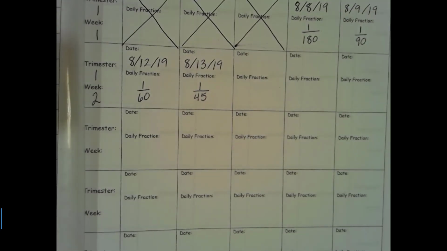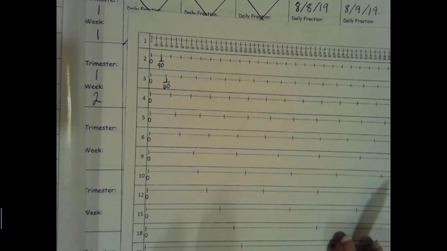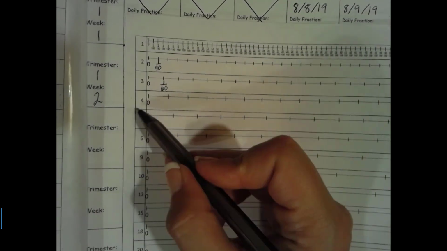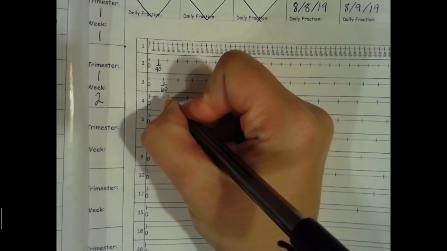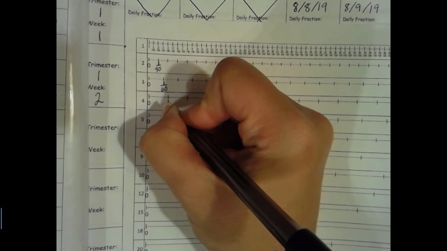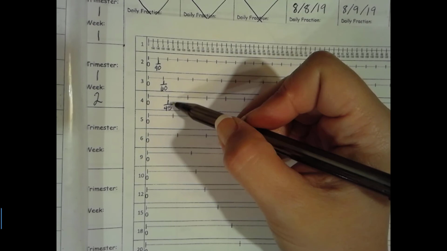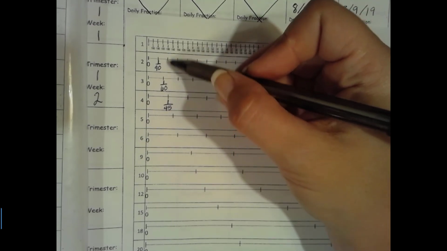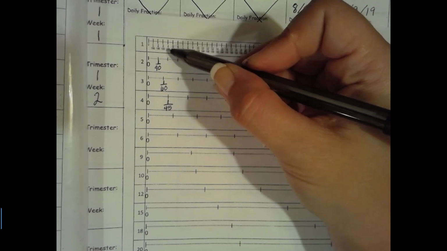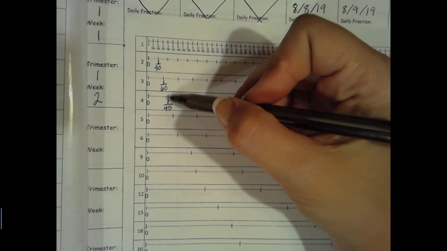Let's go ahead and get out our number line. Okay, we did groups of 4. So let's go over to that first line. We have 1/45, and it needs to be right under the line because that represents that one piece right there. If you look, it lines up with the line here, so we have an equivalent fraction here that we haven't written down yet, 4/180ths. Those are all equivalent fractions.